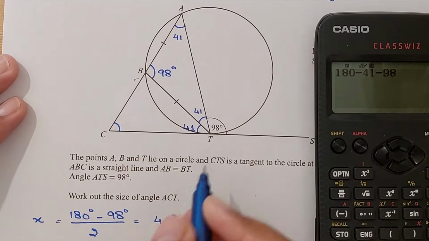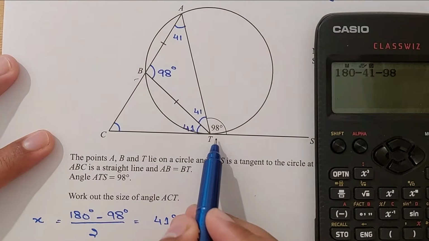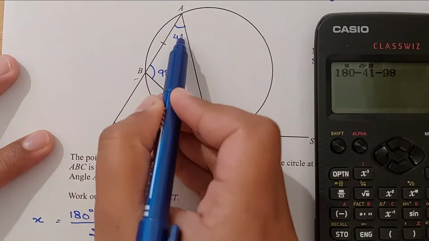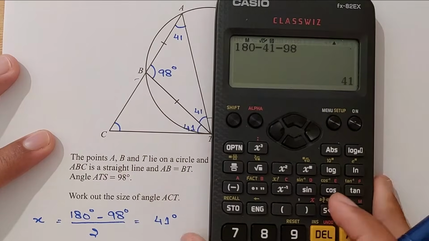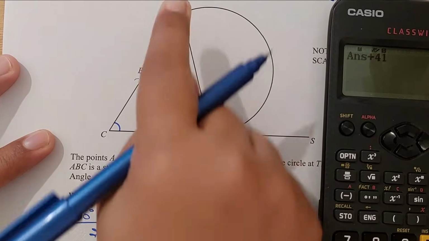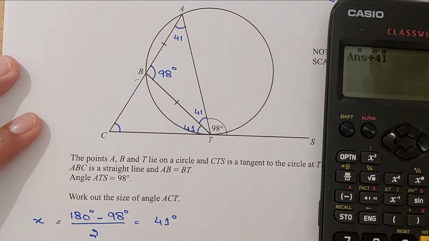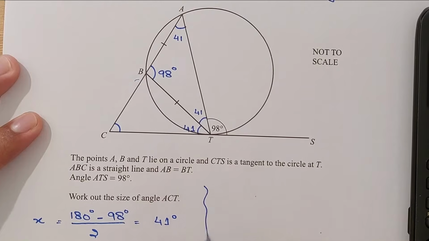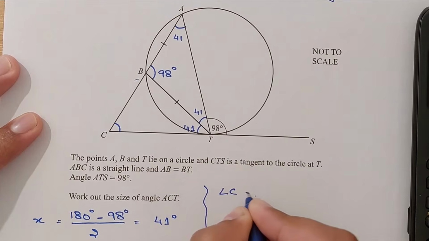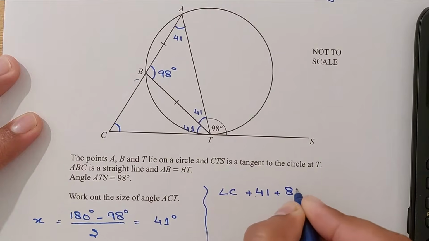Right? Okay, and now if I consider this triangle ACT, angle A is 41. What is angle T? The sum of 41 plus 41. This is 82. This whole angle is 82. We know the two angles. We can easily find the third angle of a triangle by doing the sum of all angles of a triangle is 180 degrees. So we can say angle C plus angle A is 41 plus angle T is 82.